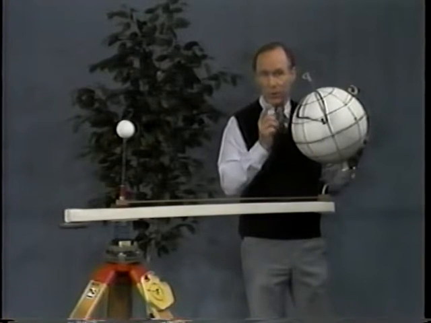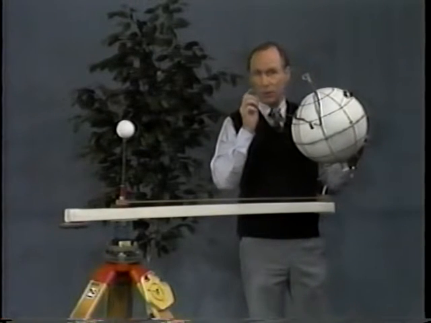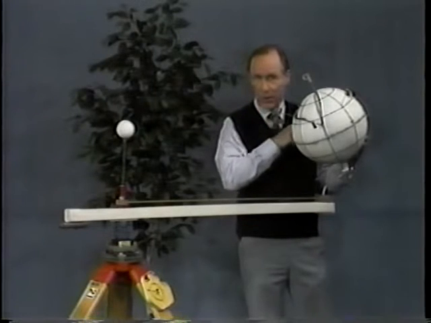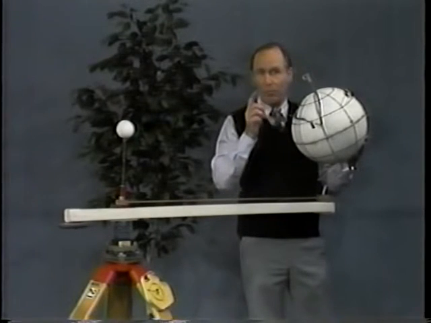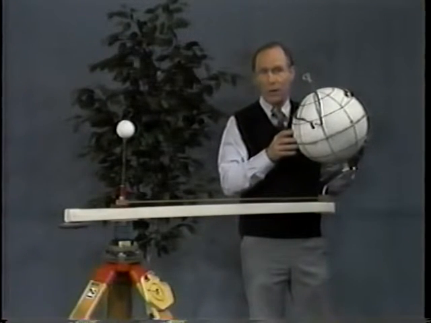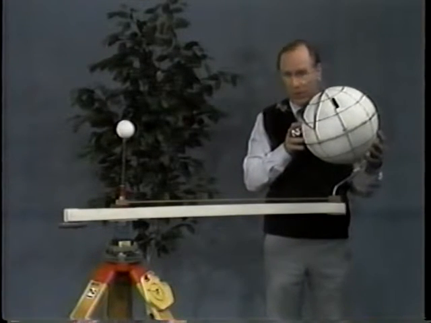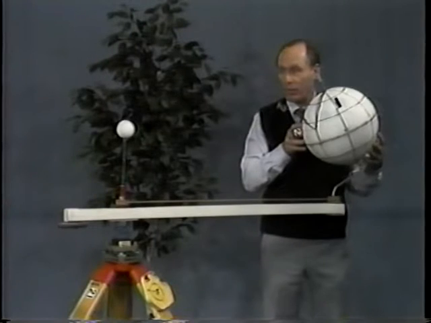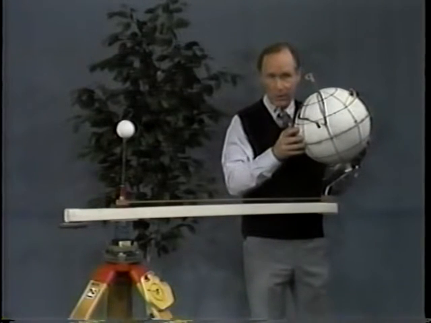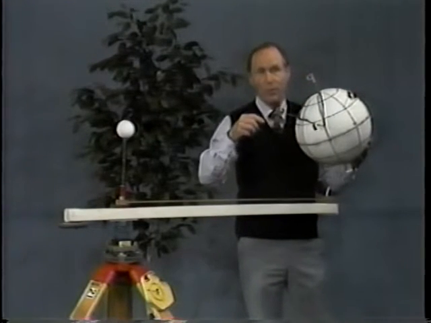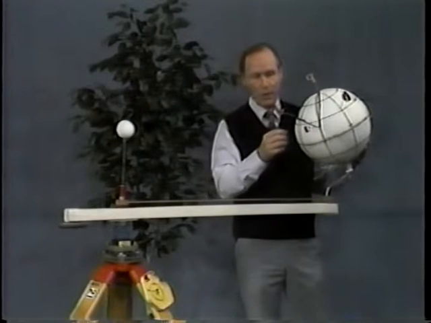So you can see that measured in solar time, the time on your clock, civil time, a sidereal day is less. It's 23 hours and approximately 56 minutes. The solar day, 24 hours. So you can see sidereal time, the sidereal hour, is a little bit less.